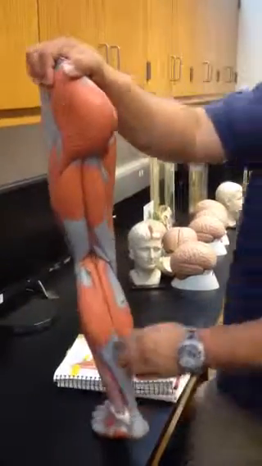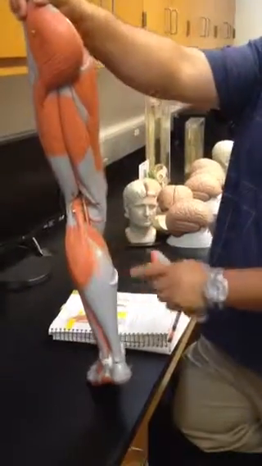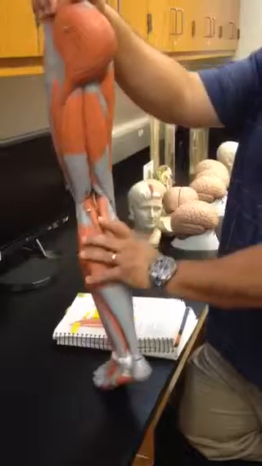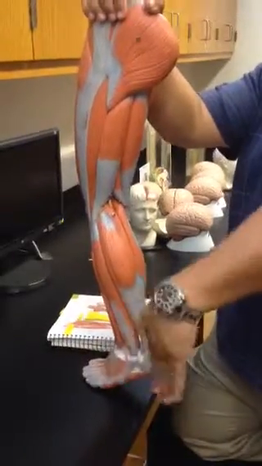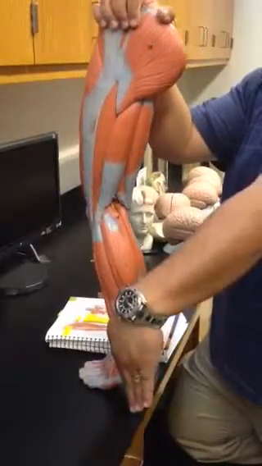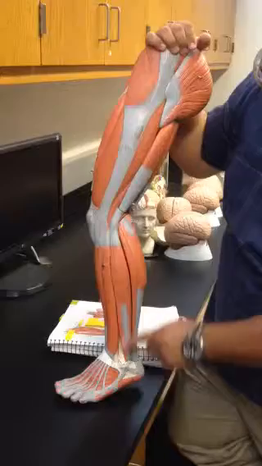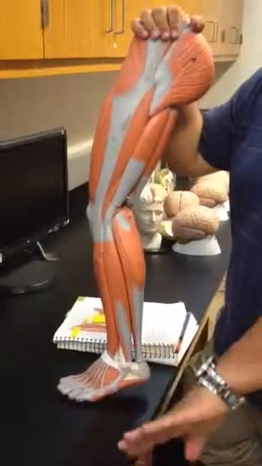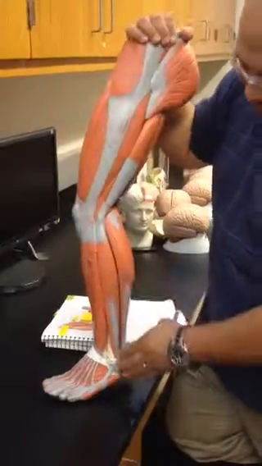As you go down to the crural region, here's your gastrocnemius. Right? Deep to the gastrocnemius, you would see the soleus. These are synergists for plantar flexion of the foot. So they're going to allow you to kind of point your toes out. As you come around this way, you see the peroneus longus, or the fibularis longus. This guy allows you to evert the foot and also to plantar flex to some degree.